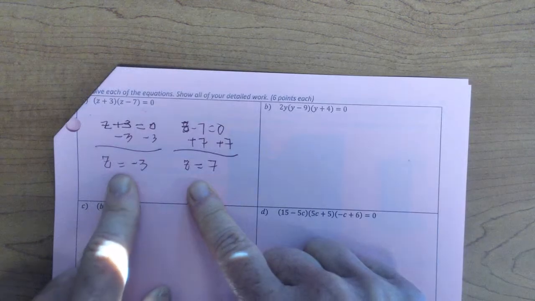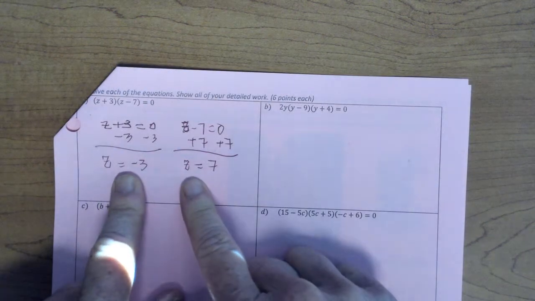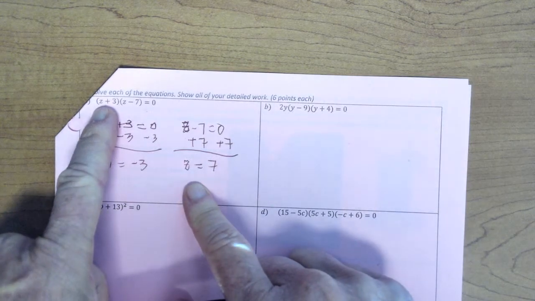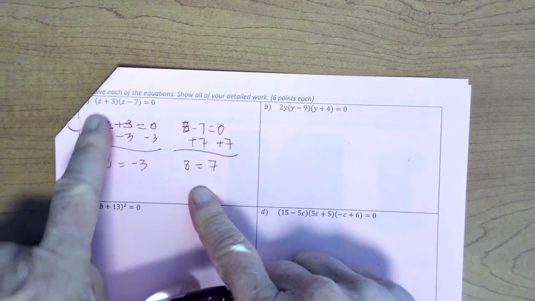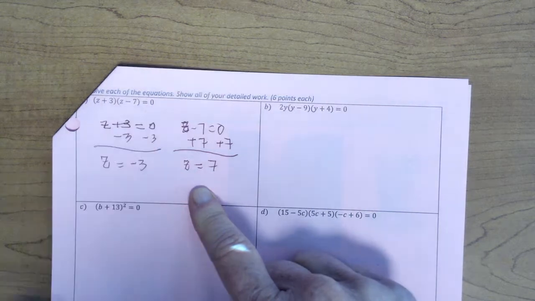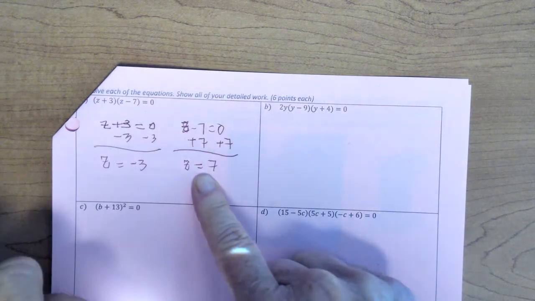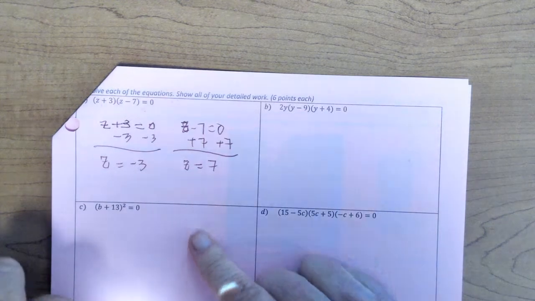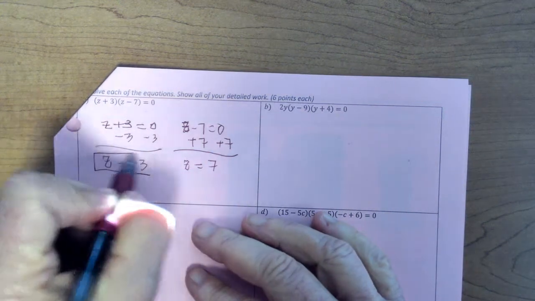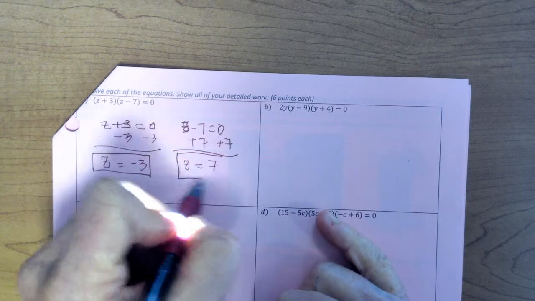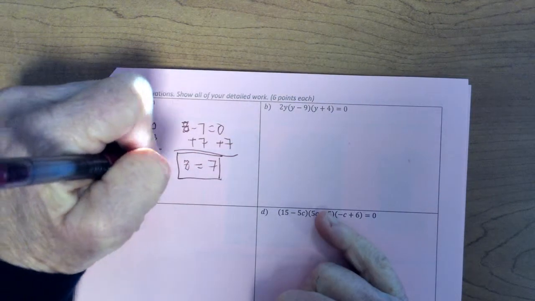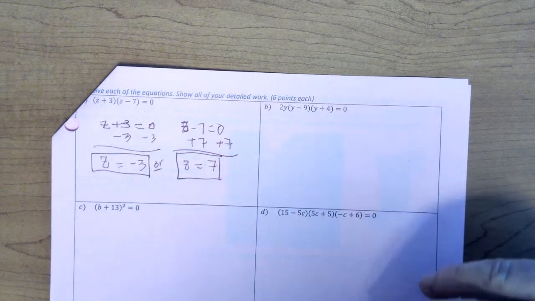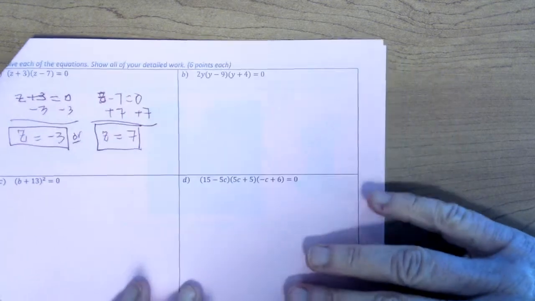So what does that mean? It means I've got two answers for z. z could either be negative 3 to make this side 0, and 0 times this is going to give me 0, or z can be 7, because 7 minus 7 is 0, and anything times 0 is 0. So I do indeed have two solutions, and it can be either or. If you forget to write the word or, it is not the end of the world, so please do not worry about it. So now let's look at B.